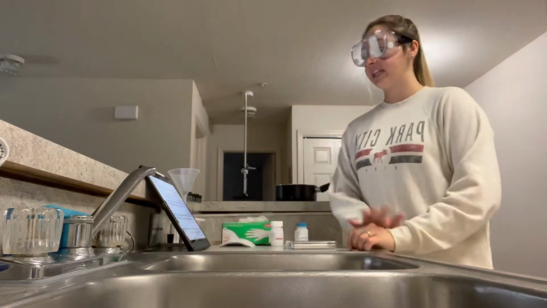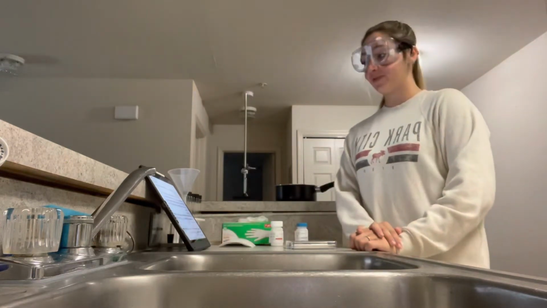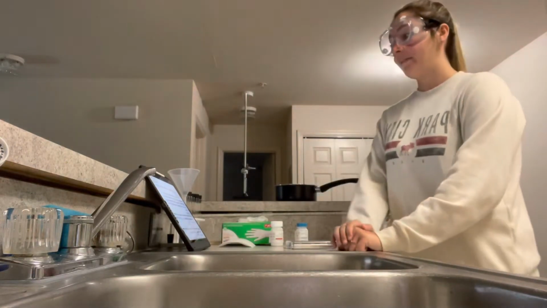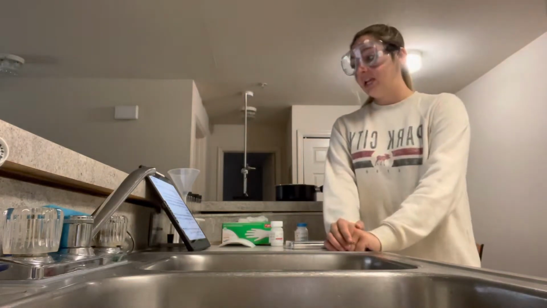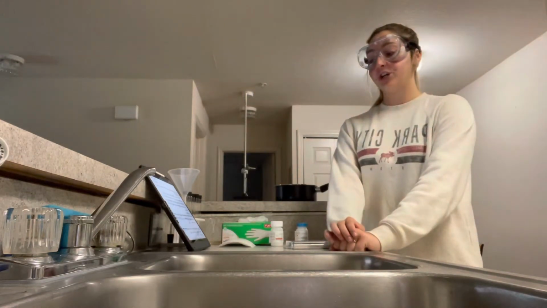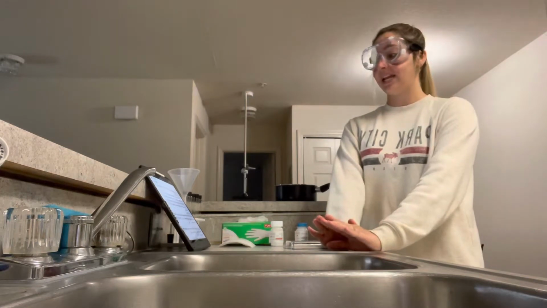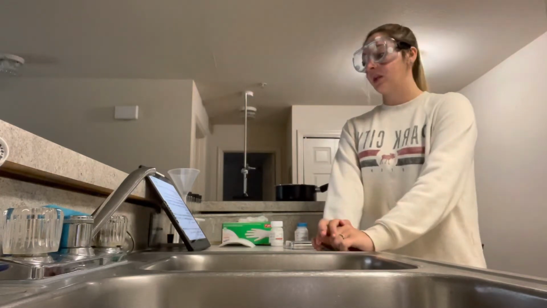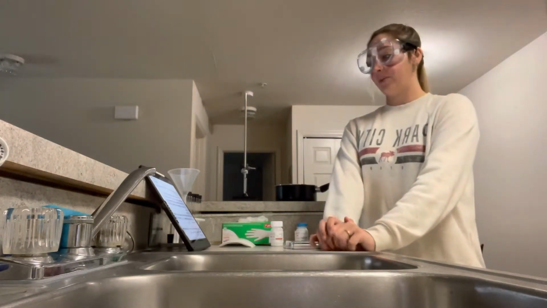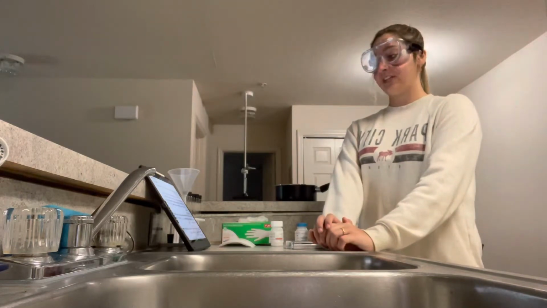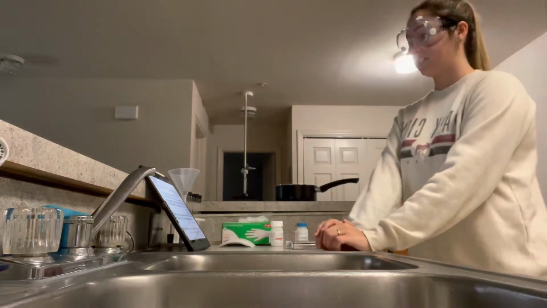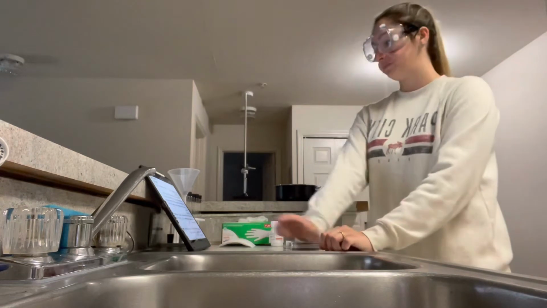Alright, so our objective is to determine the freezing point of the pure solvent, paradichlorobenzene, and to determine the freezing temperature of a mixture of paradichlorobenzene and naphthalene. We will calculate the freezing point depression of the mixture and calculate the experimental molecular weight of the solute naphthalene.